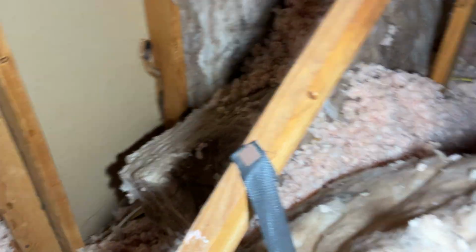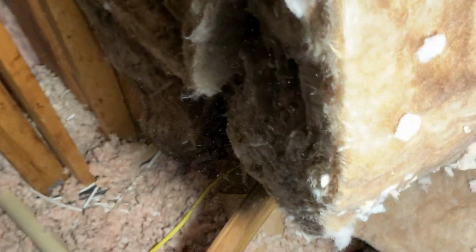Maybe I should fix this while I'm here. I'm gonna put back that insulation. Okay. Yeah, sure. Just like this. Just like this. And just like, of course, those insulation are very bad for the respiratory system. Oh well.